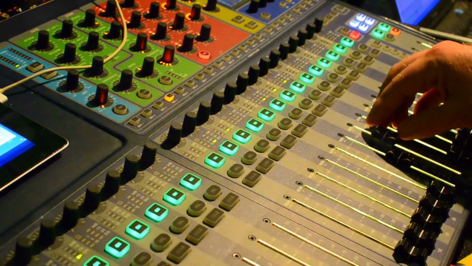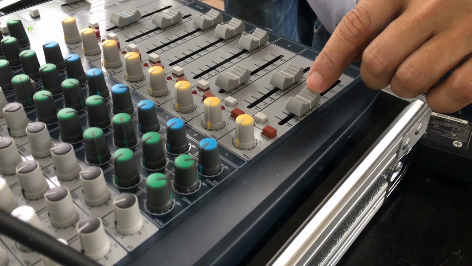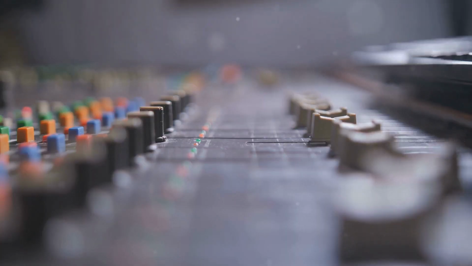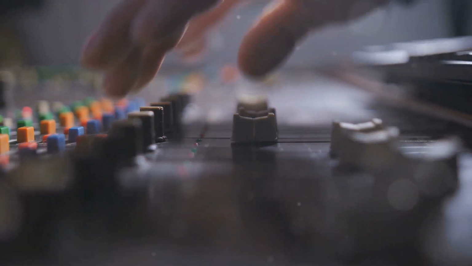Section 3. Delay, the echo of creativity. Now that we've explored the spatial depths of reverb, let's shift our focus to delay. While reverb deals with the lingering reflections of sound, delay is all about repeating sounds over time. Think of it as the echo effect.